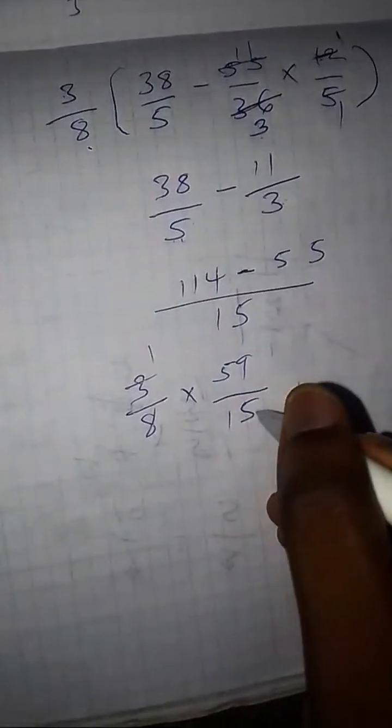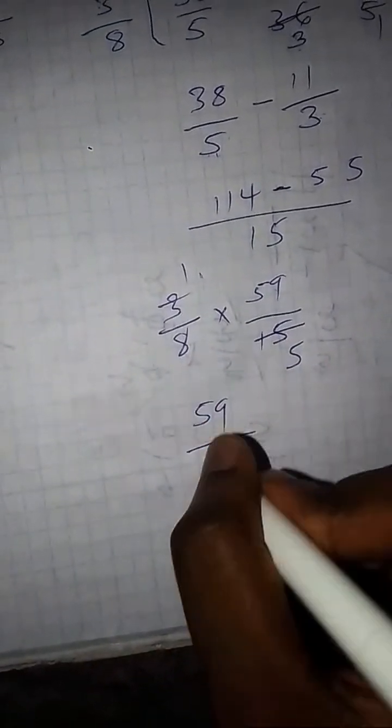So when we reach here, we are going to do what? We are going to cancel 3 here once, 3 into 15, 5 times. So now we shall have 1 multiplied by 59, that is 59, all over 8 multiplied by 5 is 40. As you can see, we cannot leave this number this way, 59 out of 40. So we are going to simplify it.